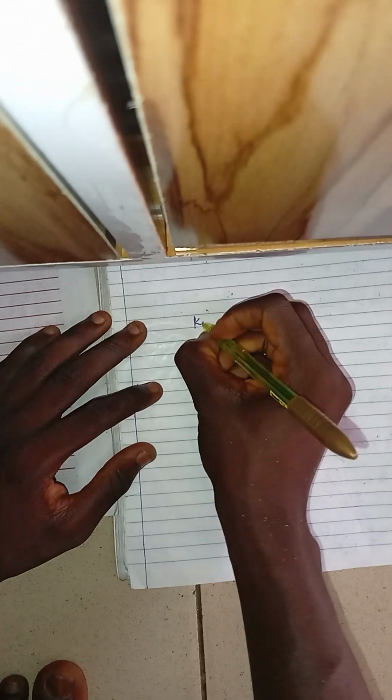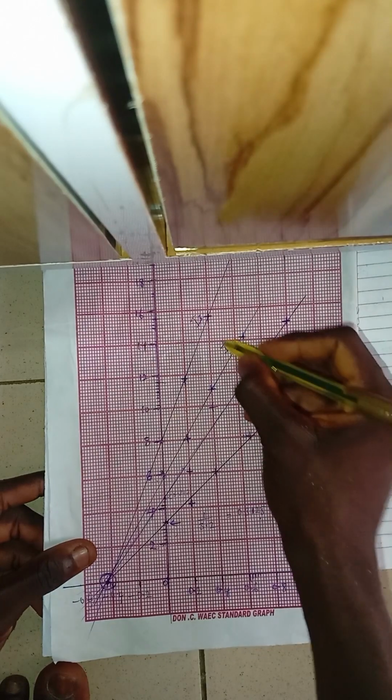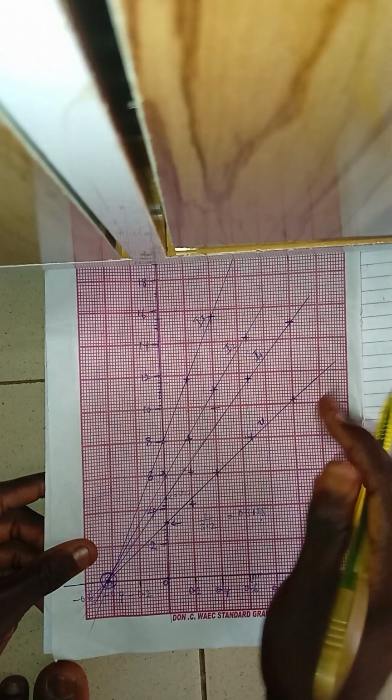Hope you know all of them will have their own Ki: Ki for 1, Ki for 2, Ki for 3, because there are 3 inhibitors. Look at it, 1, 2, 3. So each of them will have their own Ki. Alright.